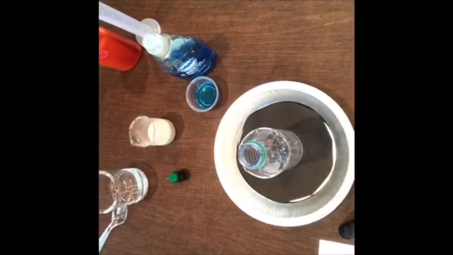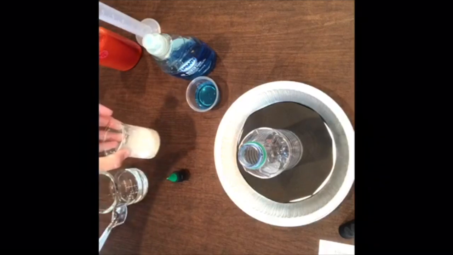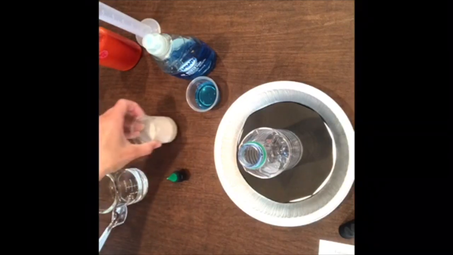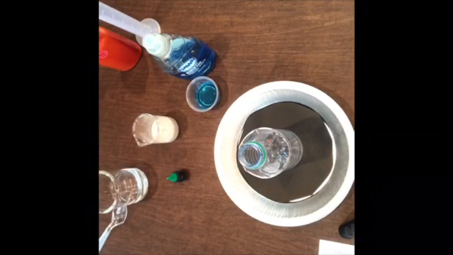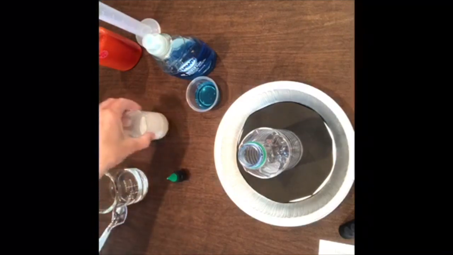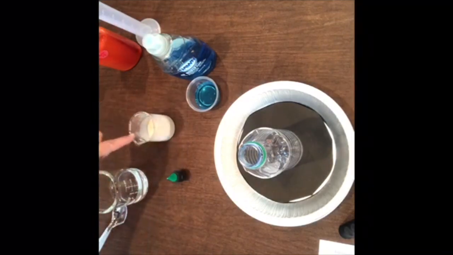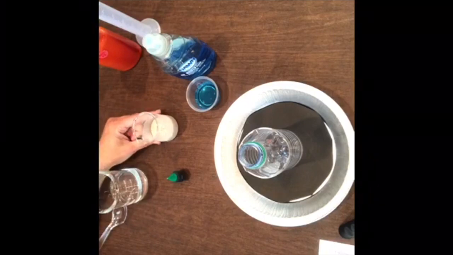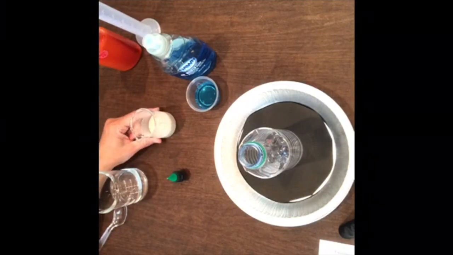I have already pre-done some of the stuff to save time. So the first thing I did is I took 30 milliliters of warm water and I mixed the yeast in and I stirred it up real good. So this is my yeast and water mixture. Okay, the yeast is the catalyst. It is not going to be part of the chemical reaction today.